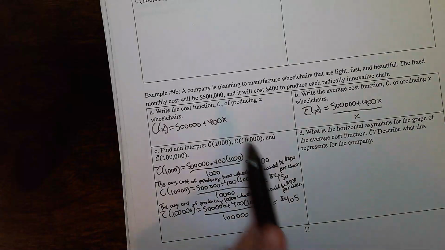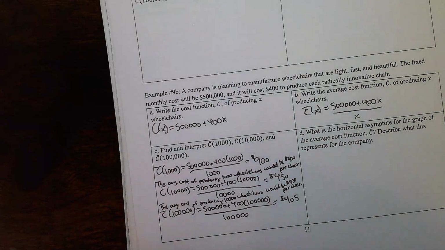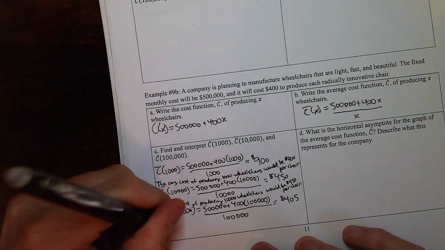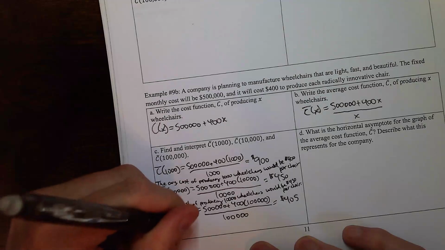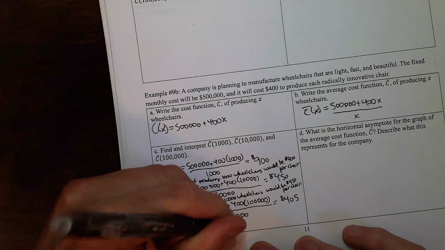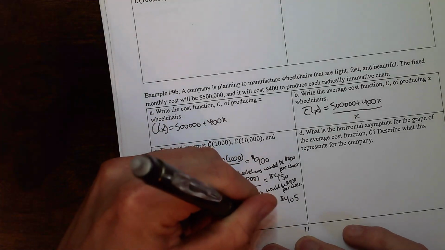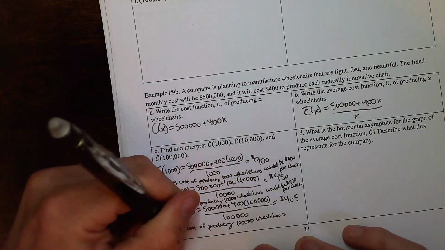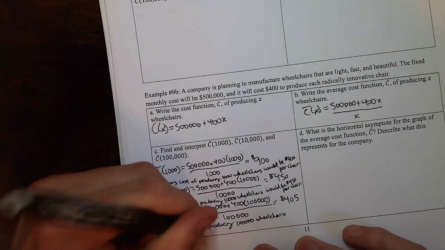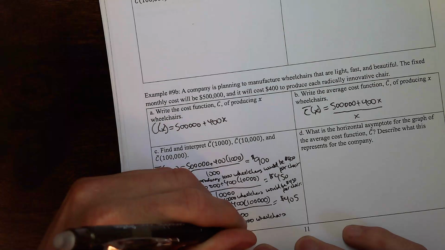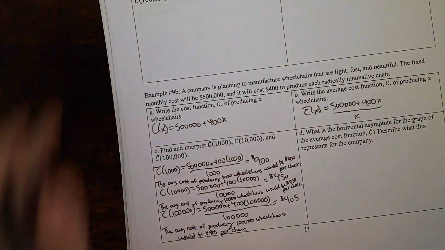Why? Because you're splitting this flat fee over a larger number of chairs. And for 100,000, the average cost of producing 100,000 wheelchairs would be $405 per chair.